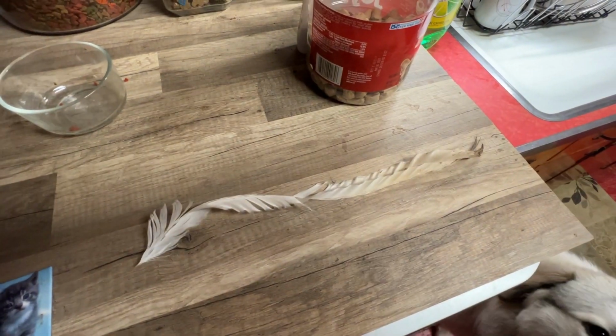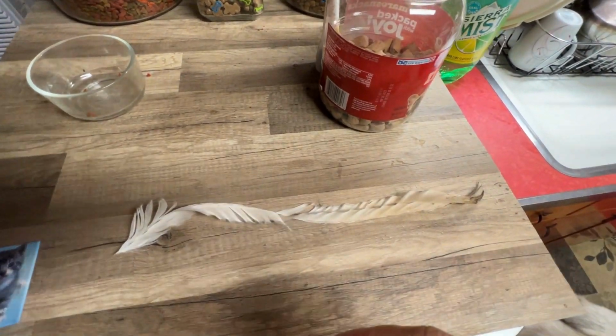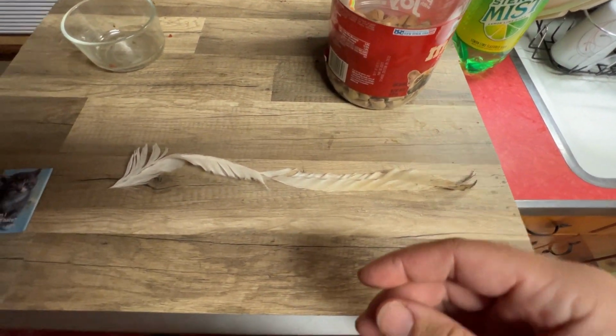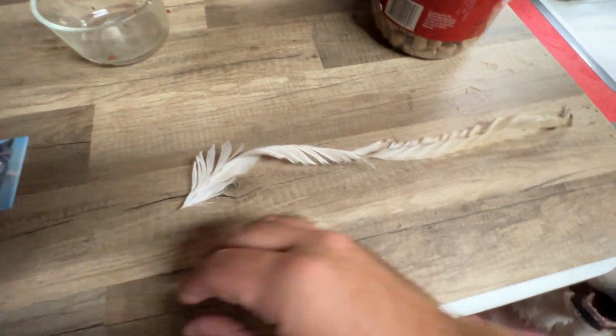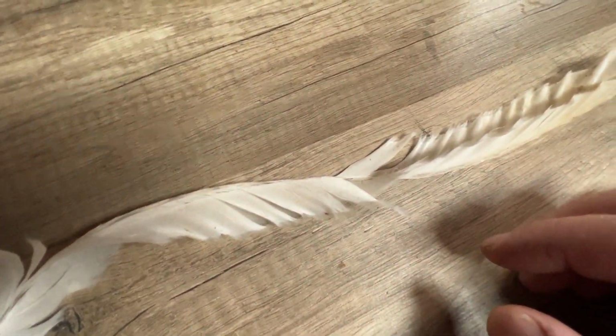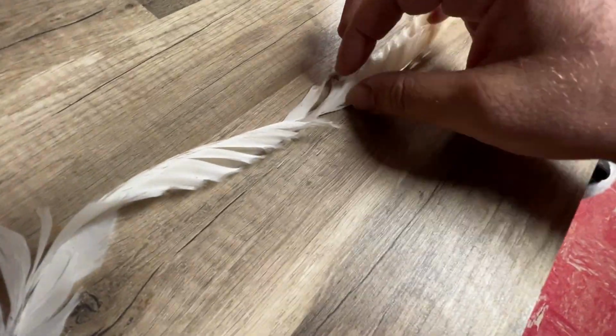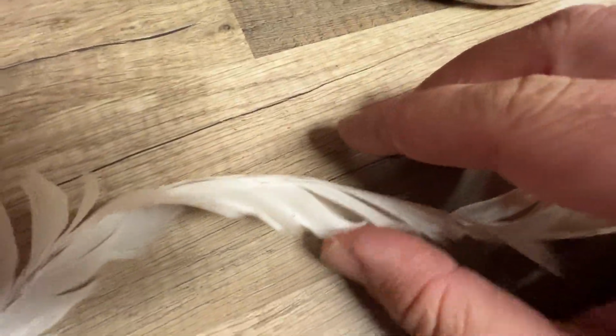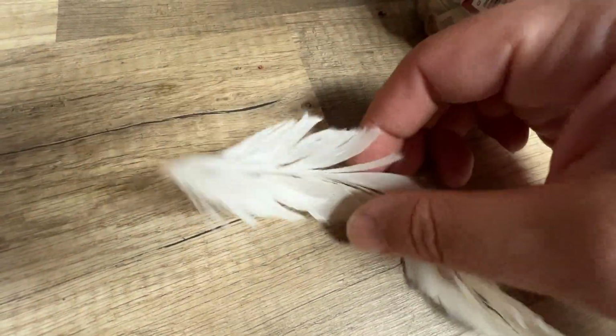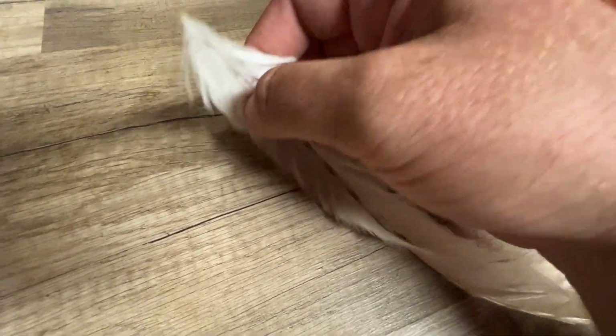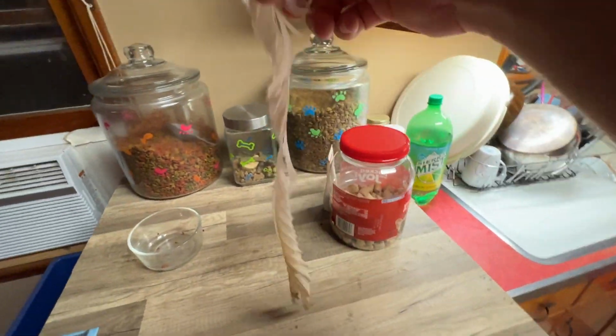Well, Sebastopol feathers are a little different. They're actually deformed. You can see in the center here, if we look. So, let's look at the feather first, right?